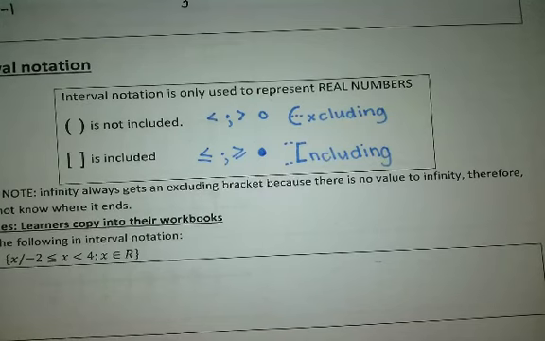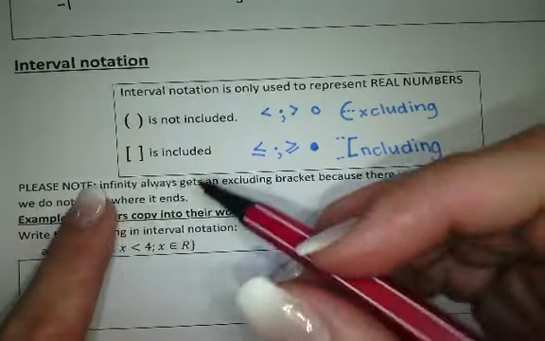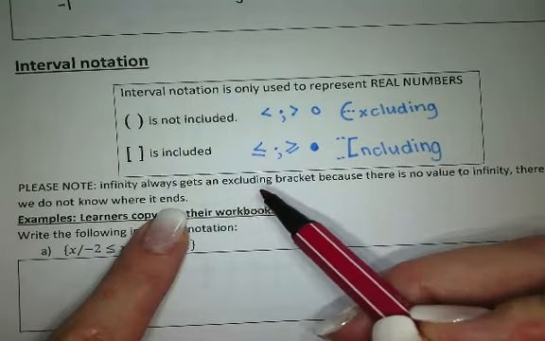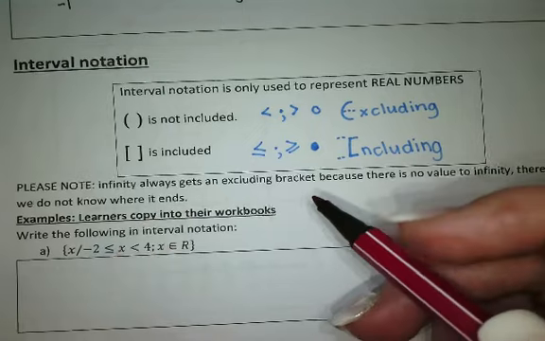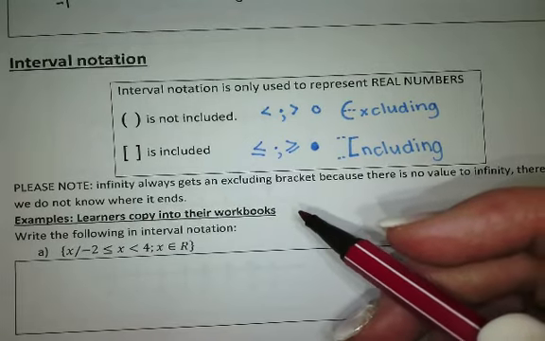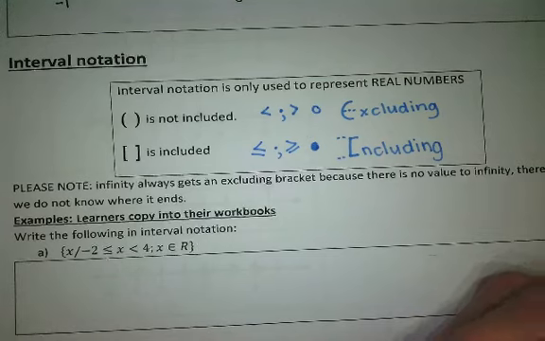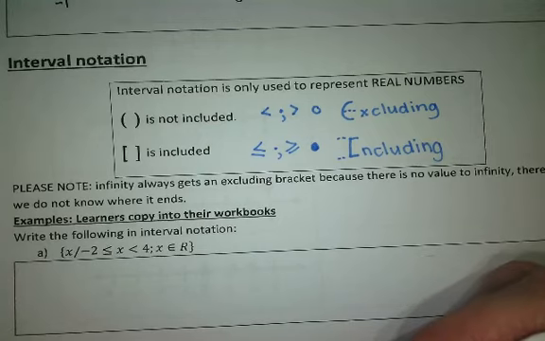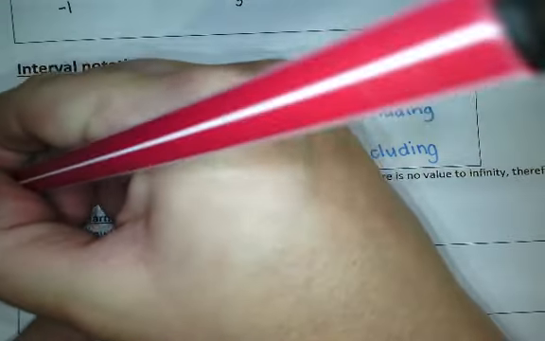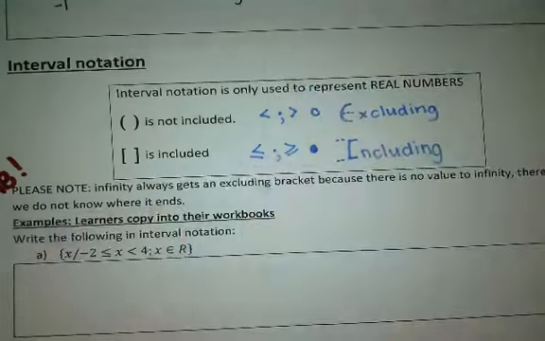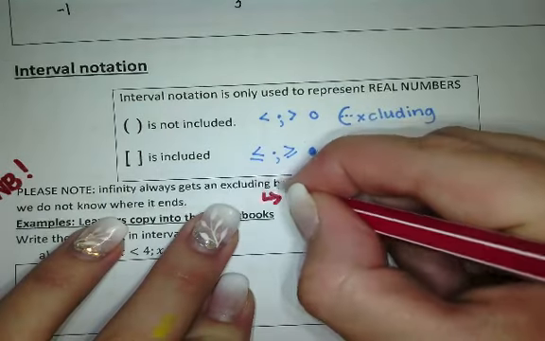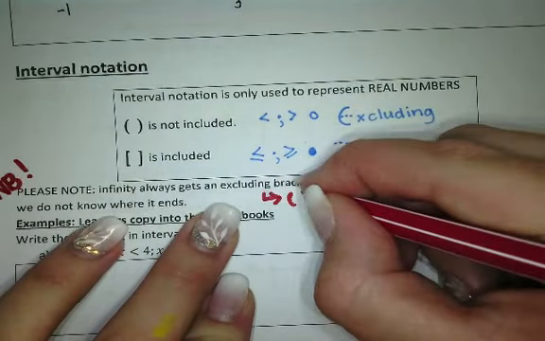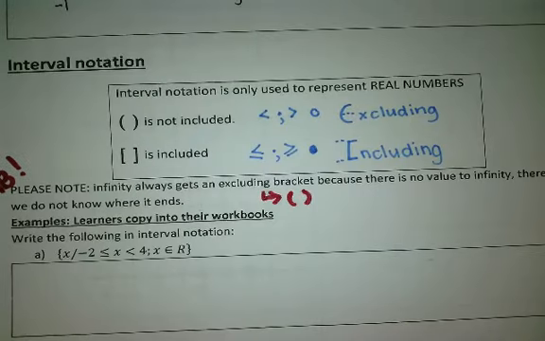Correct? Okay. So something that's vitally important, grade 10s, is this note over here that says infinity always gets an excluding bracket, and an excluding bracket is a round bracket. The reason being, can you put a value to infinity? No. Okay, that's why we can't say, let's include infinity, because what is the value of infinity? We don't know. Does that make sense? Yes. Okay, so very important note. Always an excluding bracket, and an excluding bracket is your round one.